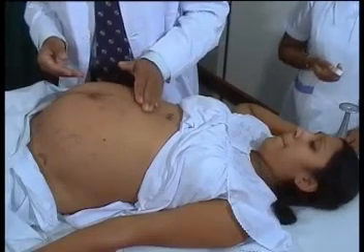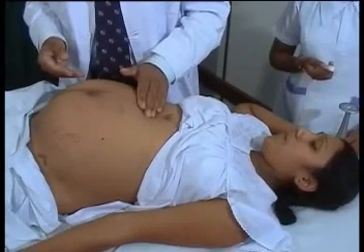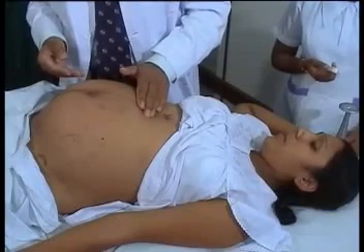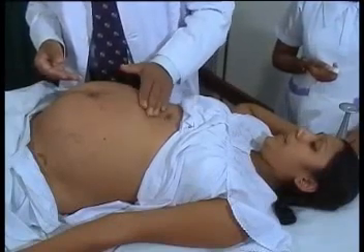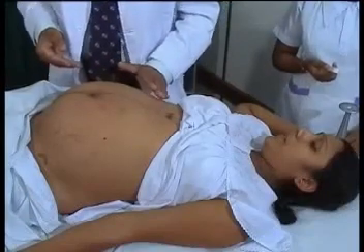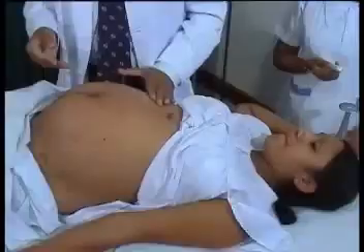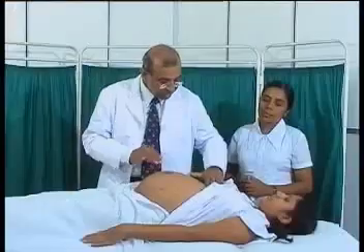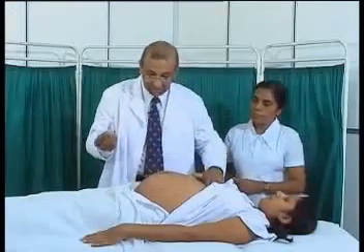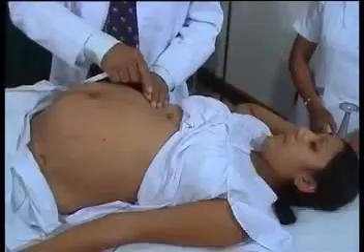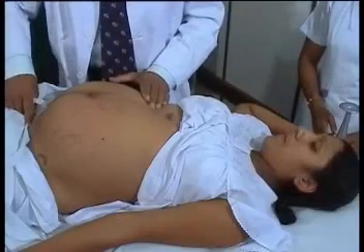Now, it is not only in the midline that we need to examine the mother's fundus, but we should also palpate on both sides, to the left and to the right, with the purpose of looking at the shape of the fundus as well as noting the highest point on the fundus. And using a tape, we measure the symphysiofundal height. The measurement is made from the highest point to the top of the symphysis pubis.